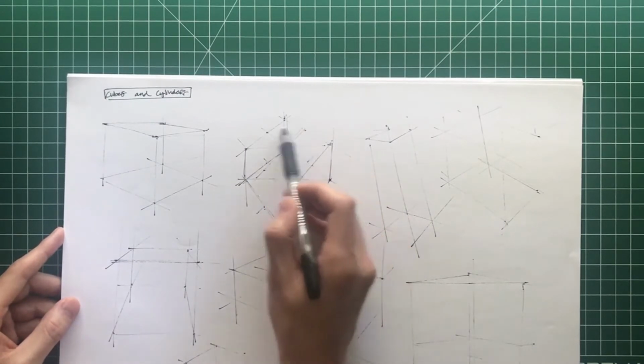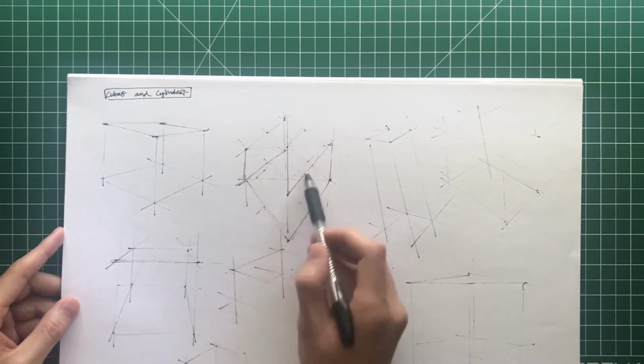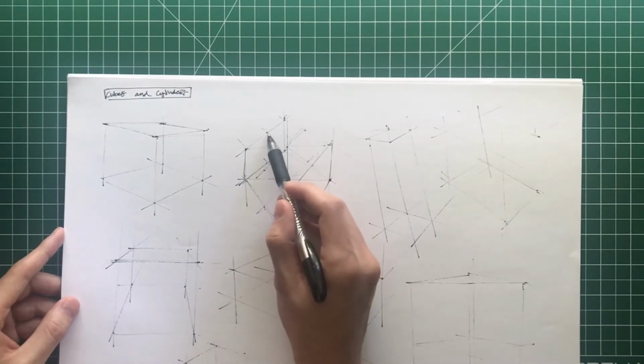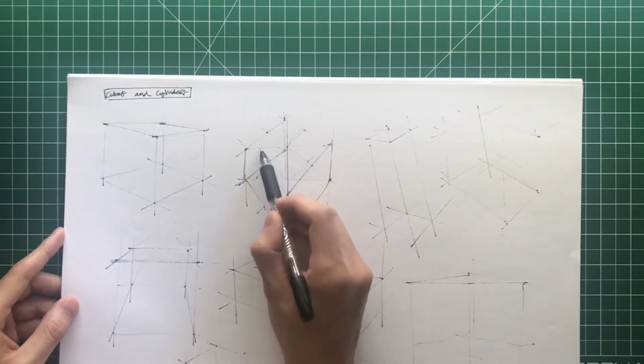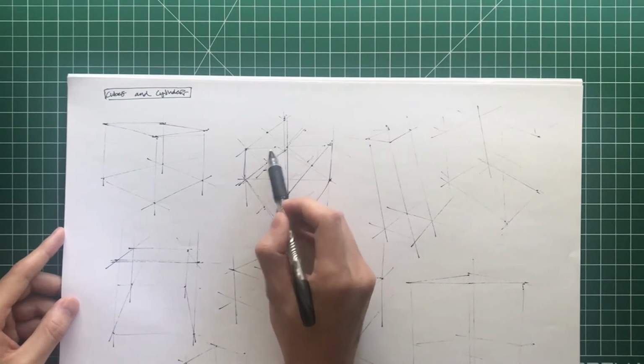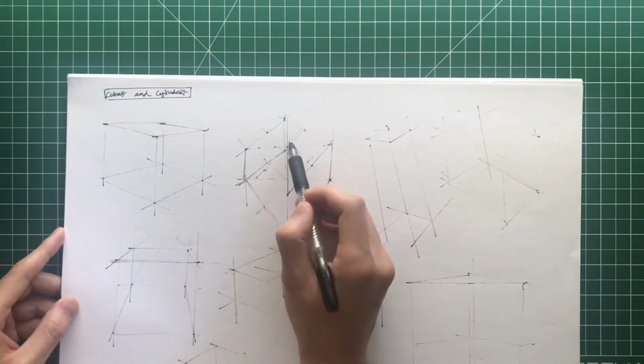So a circle is going to be within the borders of this plane here. So the edge of the circle is going to be there on these edges. And they're also going to be within this point as well.